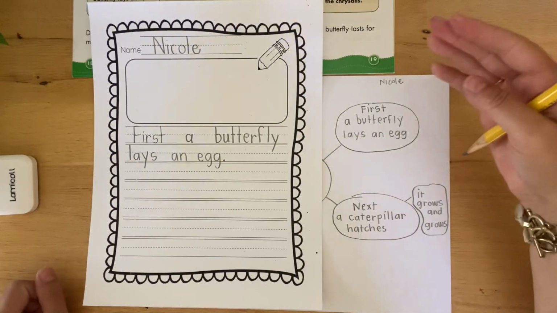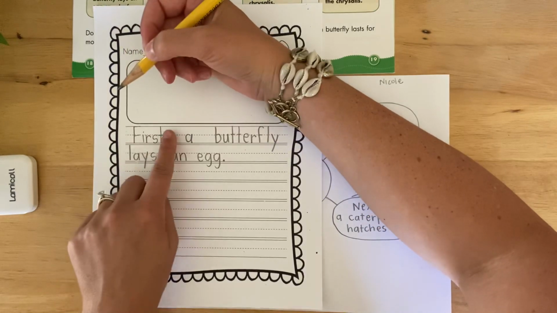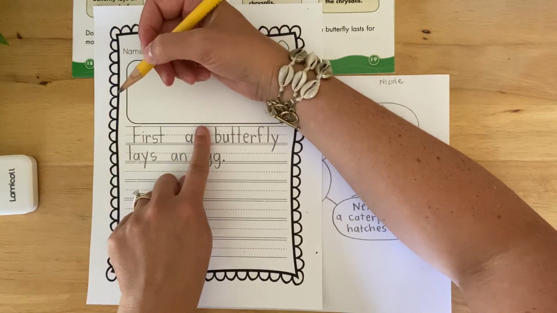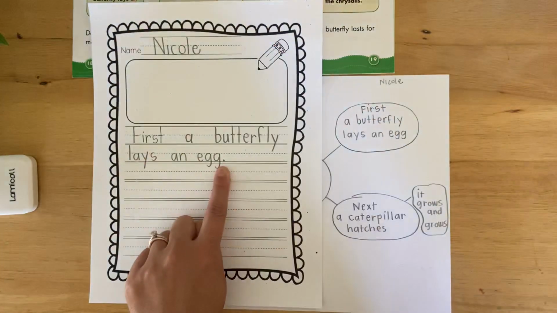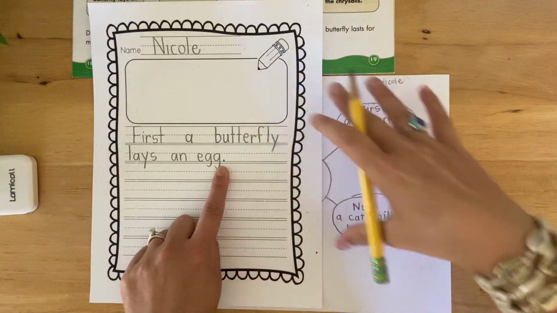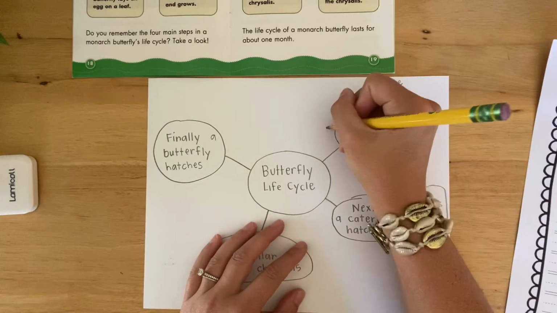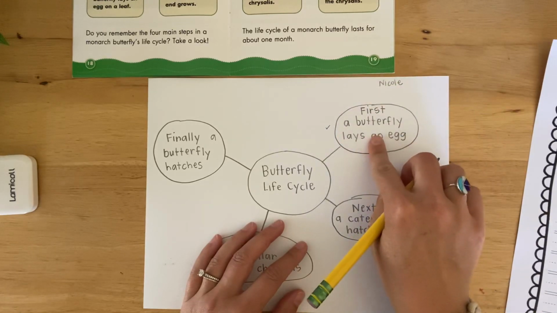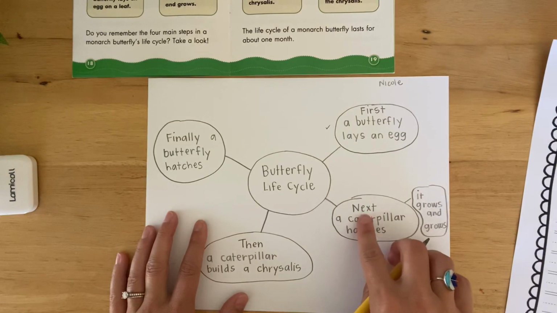Okay. Now that I've got my uppercase letter at the beginning of my sentence, I've made sure that I used a finger space for each one of my words, and I've ended my idea with a period. Now I'm going to look back at my bubble map. I'm going to go ahead and put a check here. I've already talked about the first thing that a butterfly does in its life cycle. Now I'm going to go to my next idea.